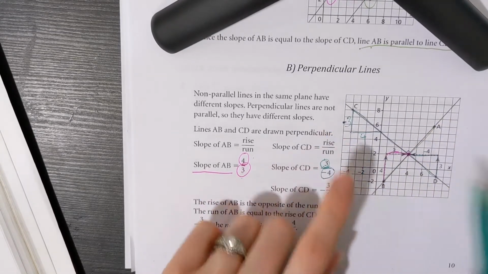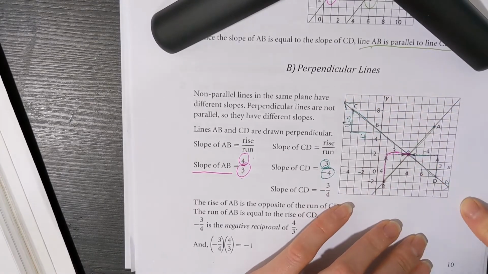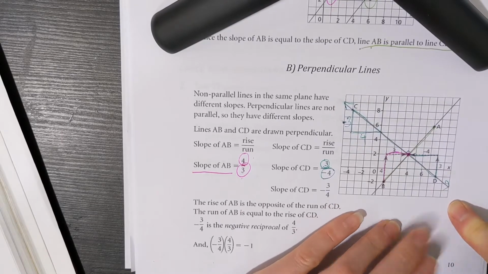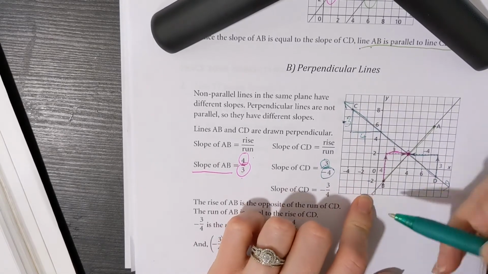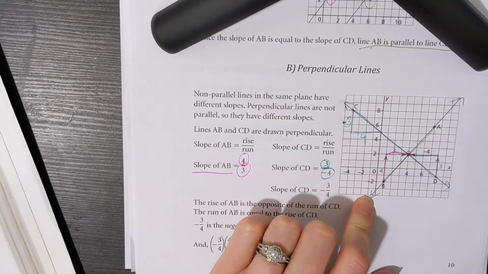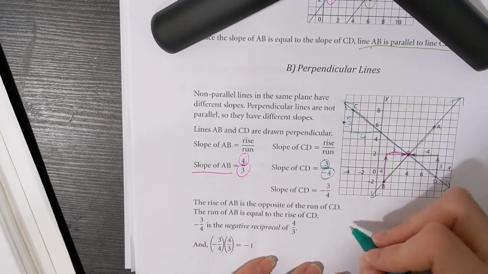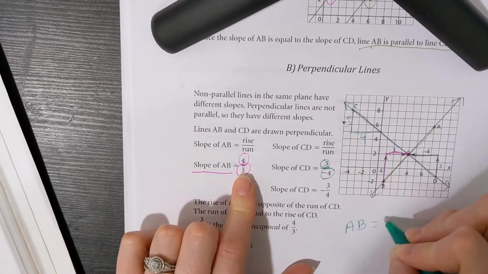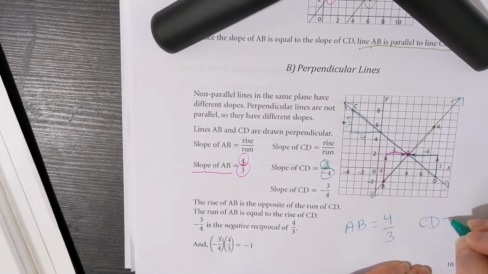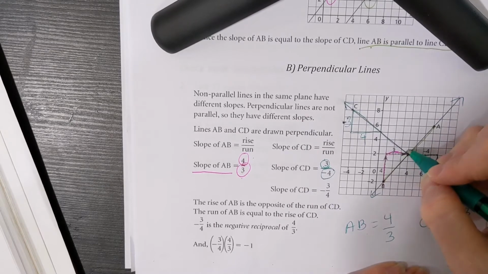Okay, so we can see that it's a negative line because it's going down to the right, starting higher and going down, so we know it's got to have a negative slope. This line is positive because it's going up from left to right. So let's take a look at these slopes. AB is 4 over 3. CD is -3 over 4. You can see here they're perpendicular.